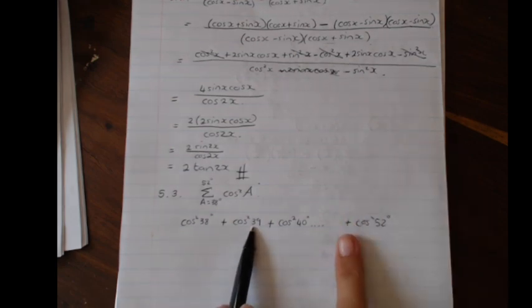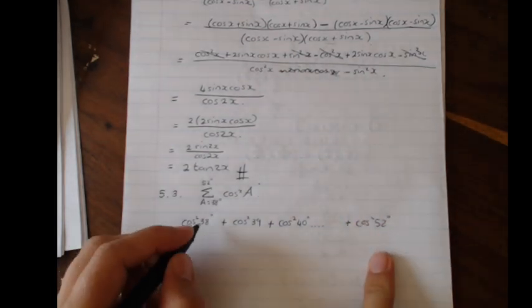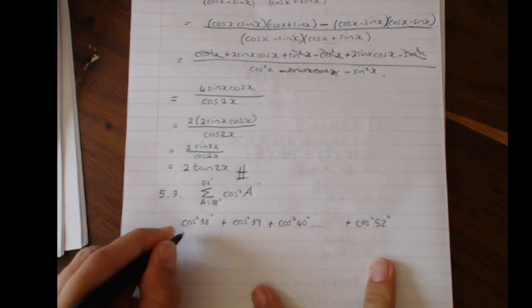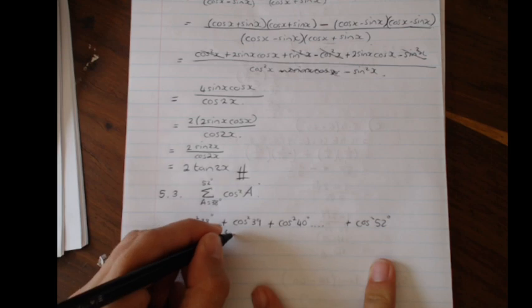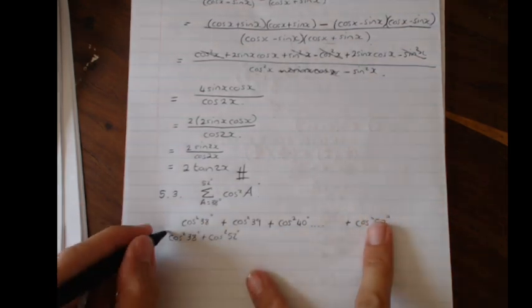Okay, now 52 and 38 makes 90. And 39 and 51 makes 90. So if you group them together like this is cos squared 38 plus cos squared 52, the first one and the last one, right?